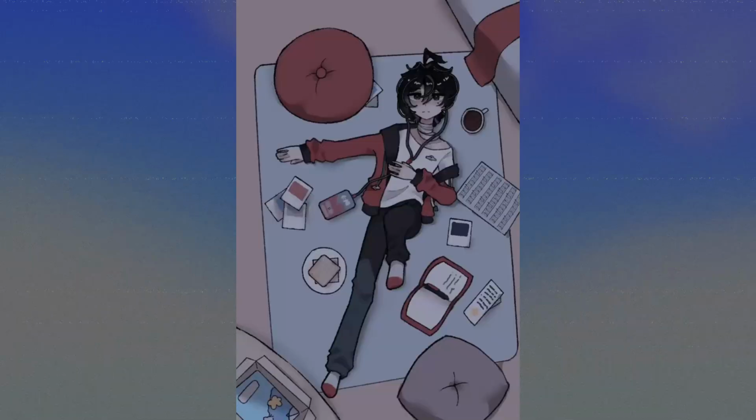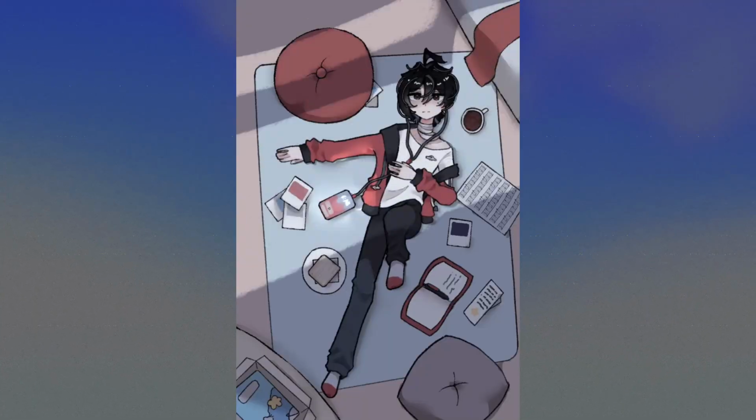At the end, I use some multiply, add, overlay, and glow layers for ambience and some color corrections.